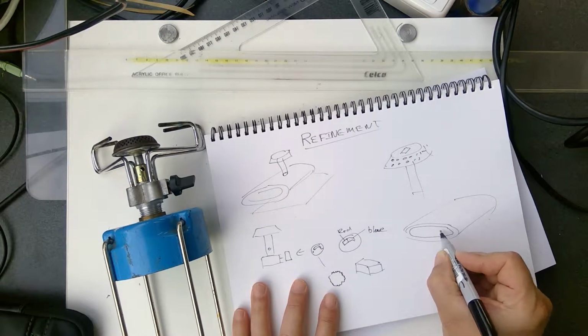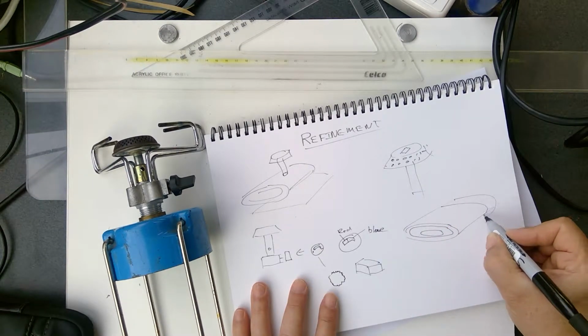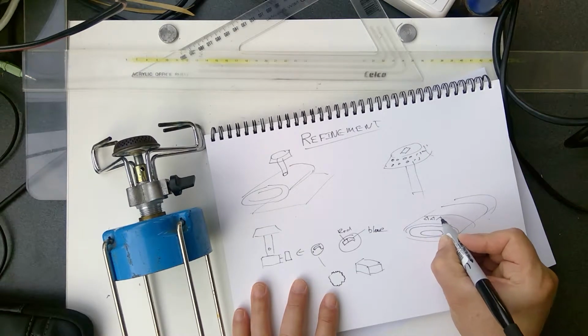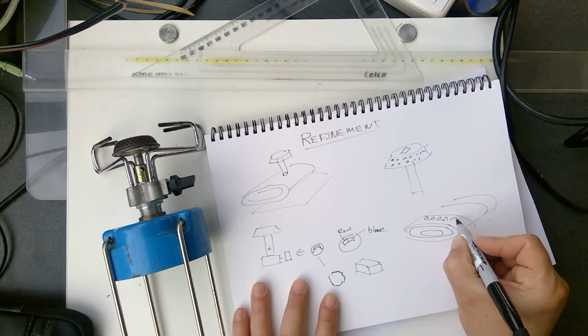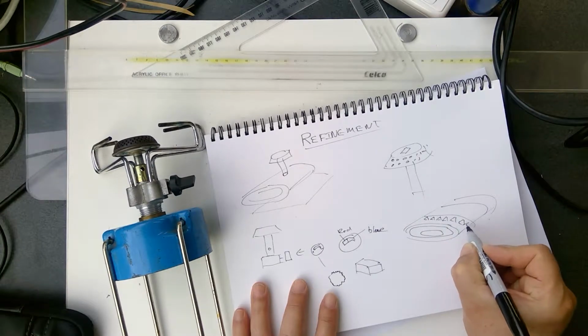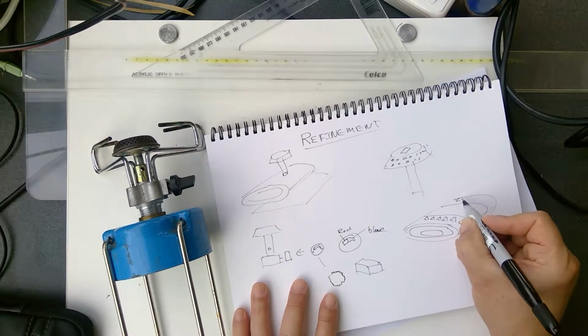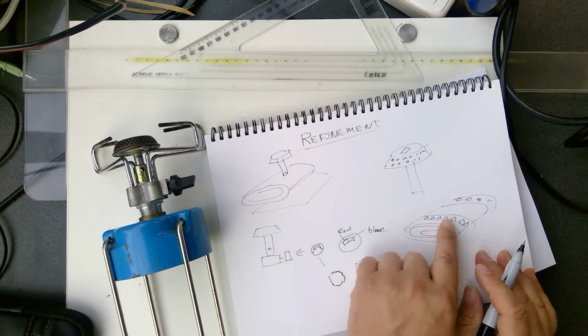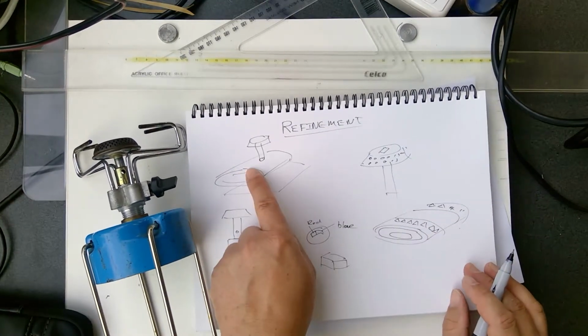Maybe I was thinking of 3 circles, or I can put a pattern on the top. Maybe little triangles or something like that to give it a bit of aesthetics, to make it look better. And a pattern or something like that will make it look more interesting than that one at the moment.